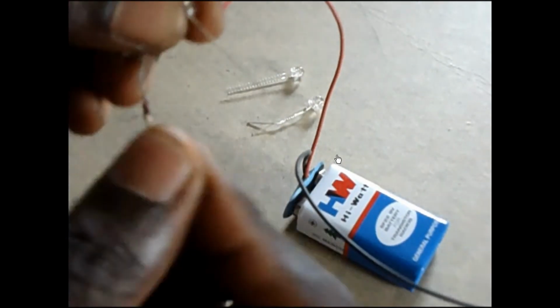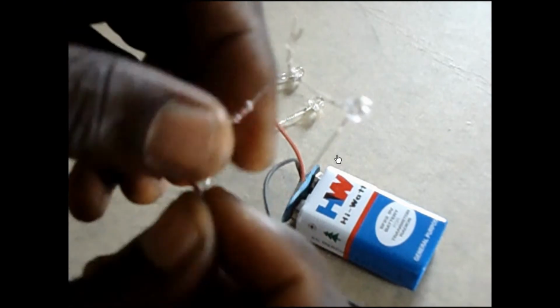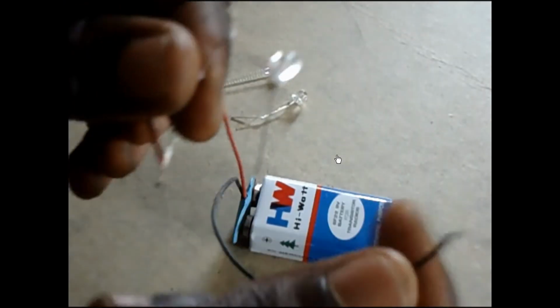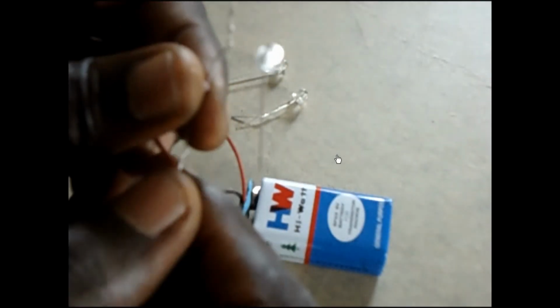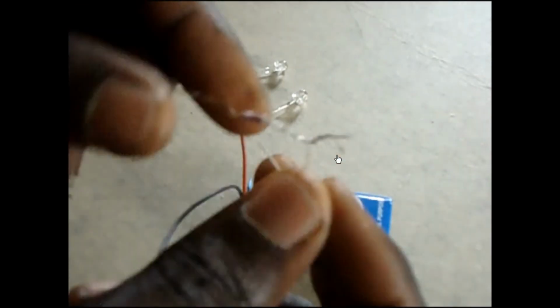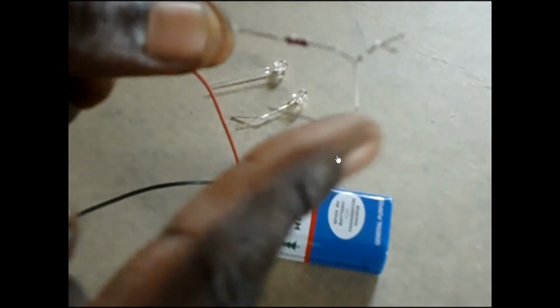The LED is 3 volts. Then you have a 9 volt battery, so the resistor limits it to 3 volts for the LED. Now you can see it powers the LED. The LED is on and still working. The LED remains on. So that's the resistor. The resistor has actually limited the current that flows to the LED.